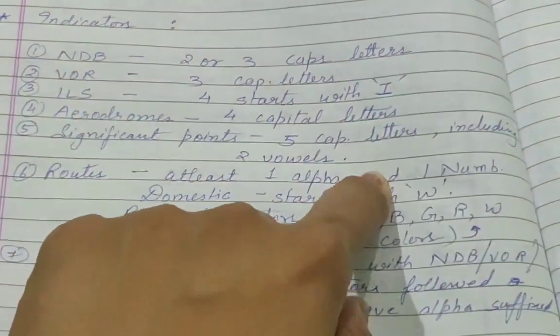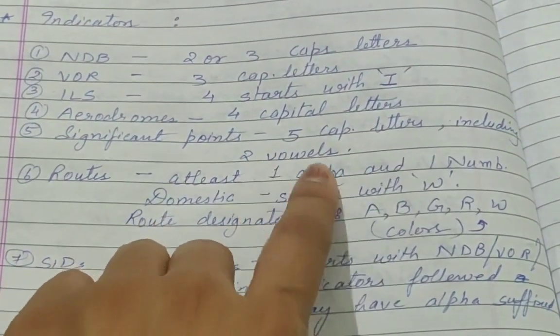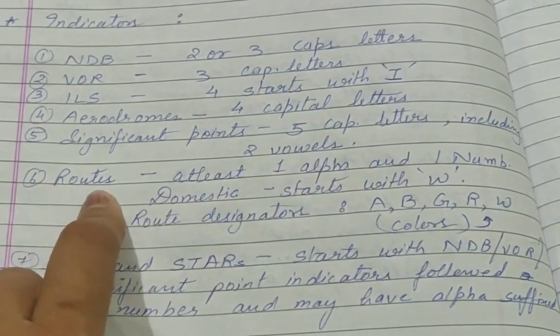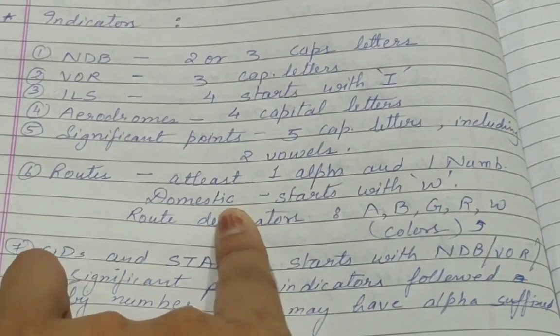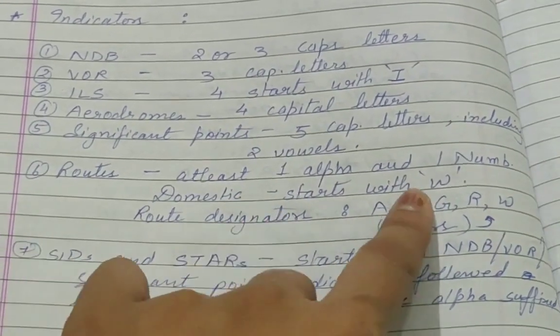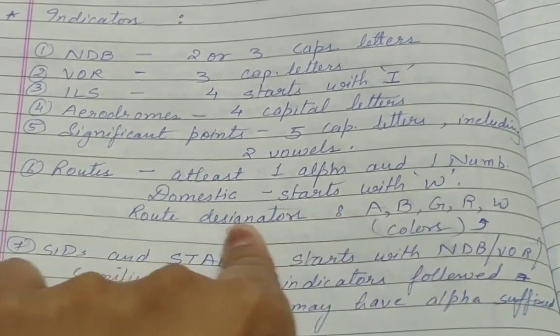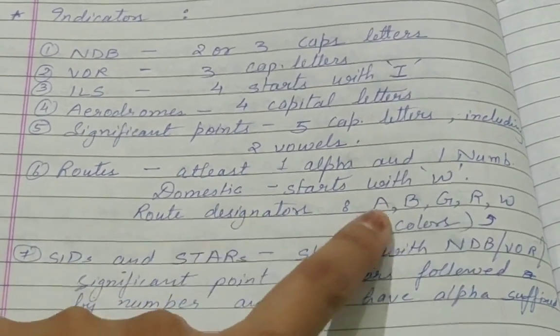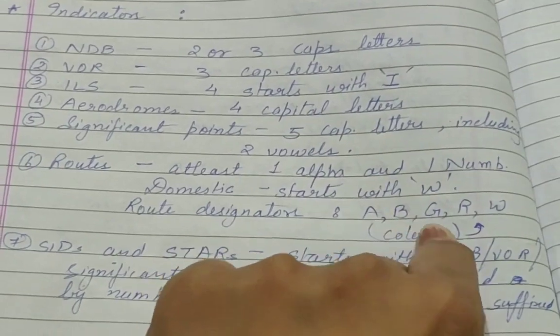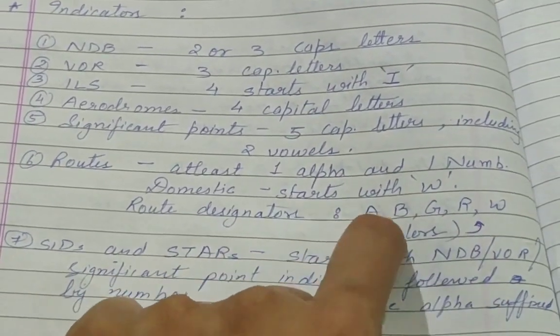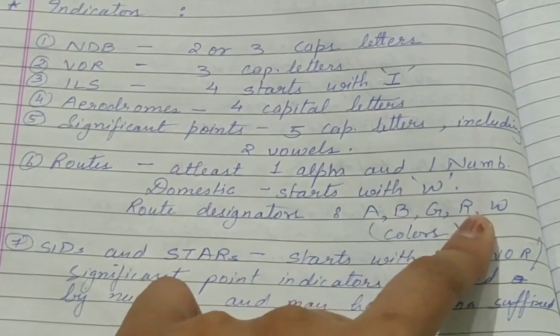Significant points are 5 capital letters including 2 vowels. Routes should have at least 1 alphabet and 1 number. For domestic routes in India, it starts with W. Route designators are A, B, G, R, W. These are actually called by the color names: amber, blue, green, red and white.